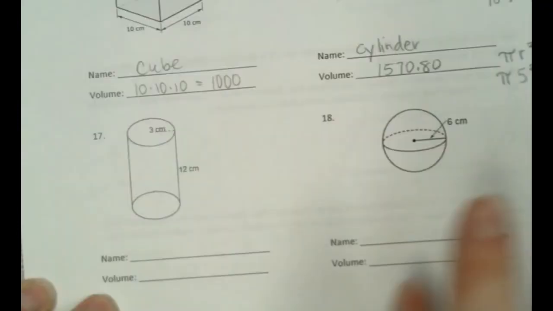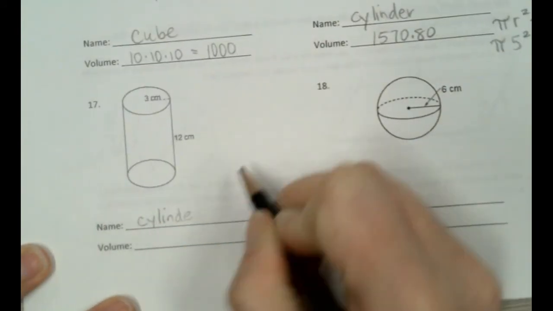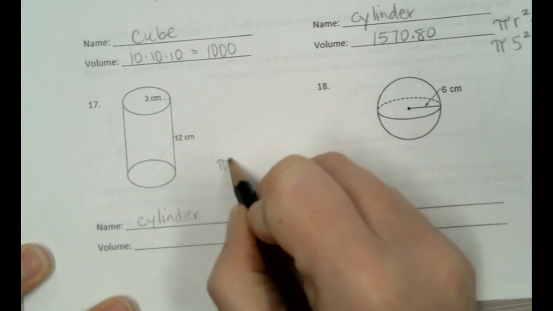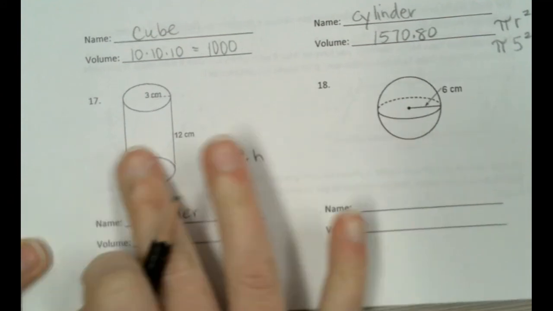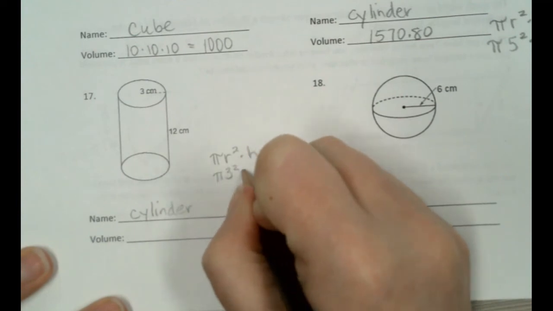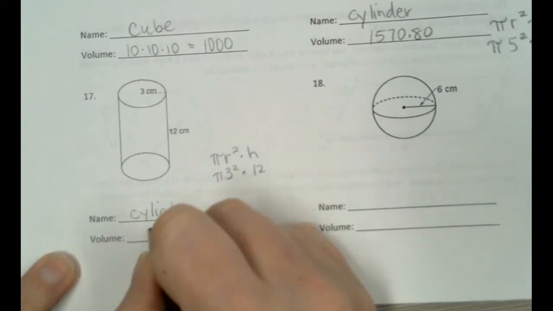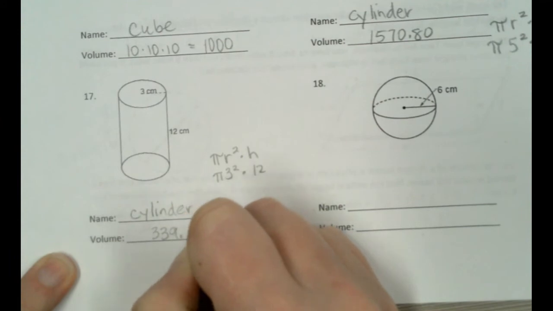Okay, number 17 is another cylinder, which is pi times radius squared times height. This one's already standing the right way. The radius would be 3, and the height would be 12. Which should give you 339.29.